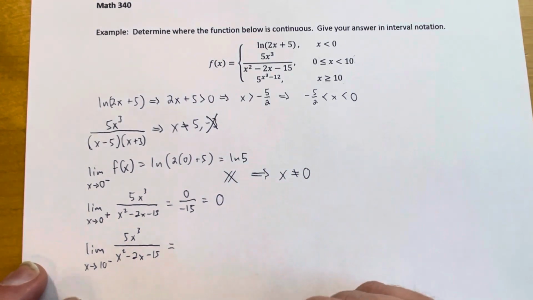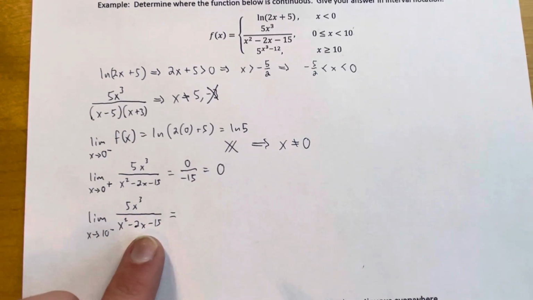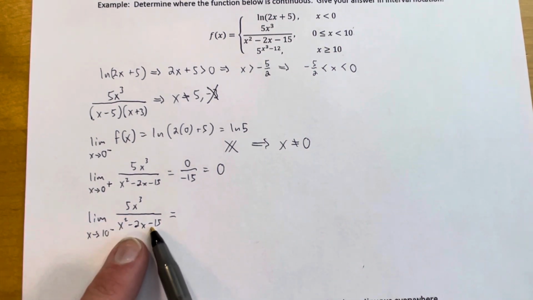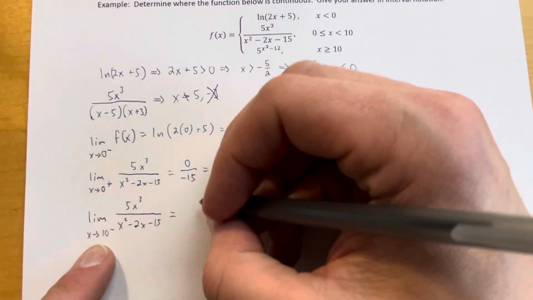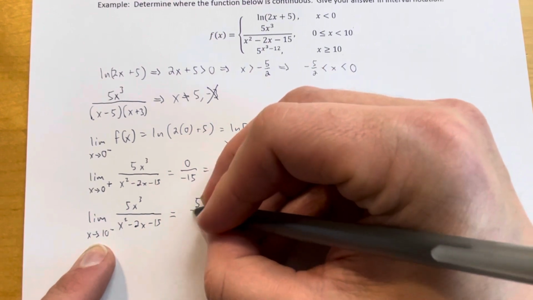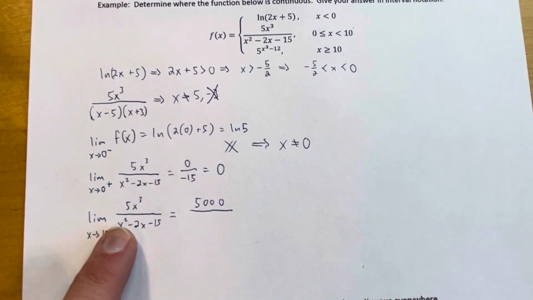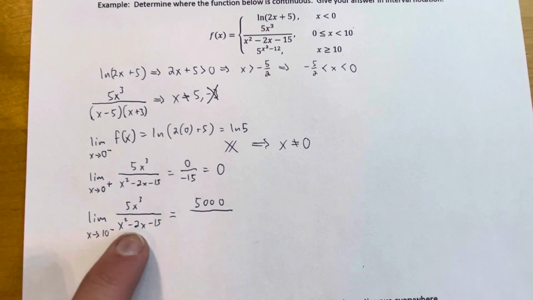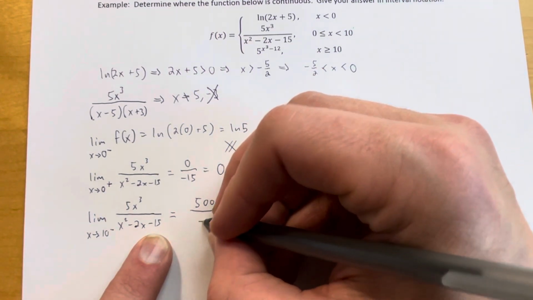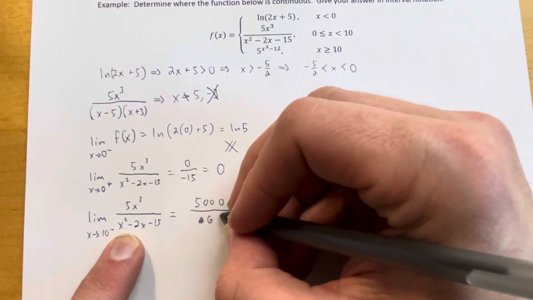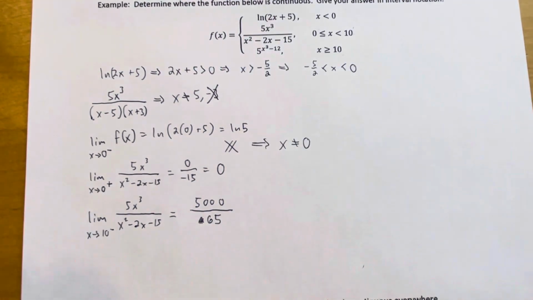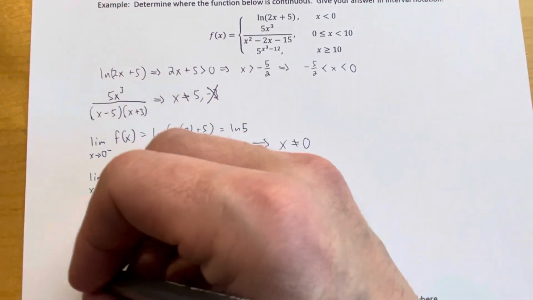First of all, I'm allowed to plug the 10 directly in because it's a rational function, and I'm not going to have a 0 in my denominator when I do this. So plugging 10 in directly, 10 cubed is 1,000 times 5, that's 5,000. In my denominator, 10 squared is 100. Minus 2 times 10, that's minus 20, minus 15. So negative 20 minus 15 is negative 35. That's going to be subtracted from 100, so actually that would give me a positive 65. 5,000 over 65. I can definitely simplify that, but I'm not concerned with that quite yet.